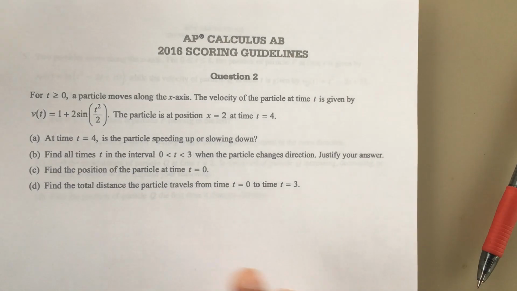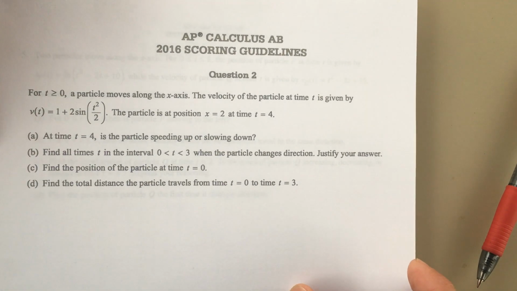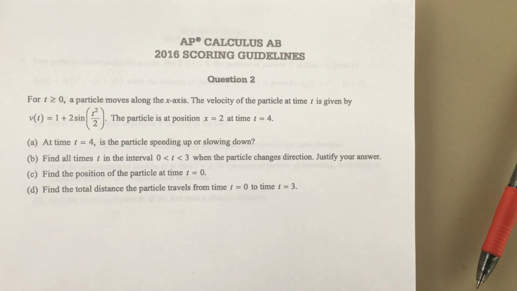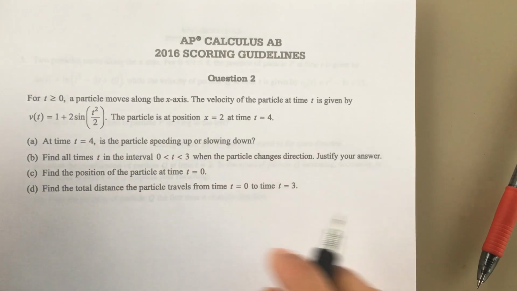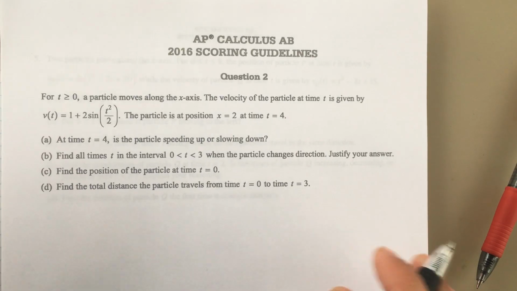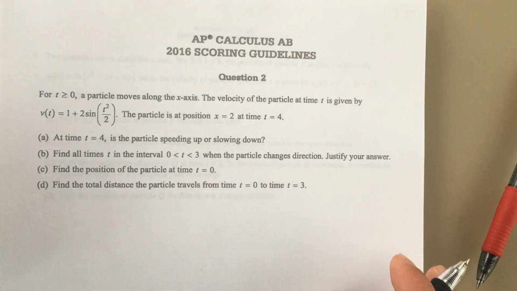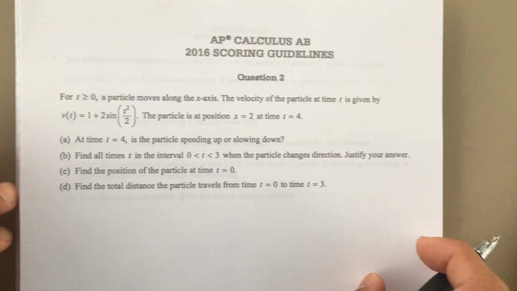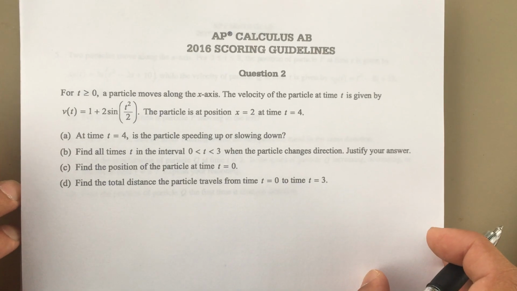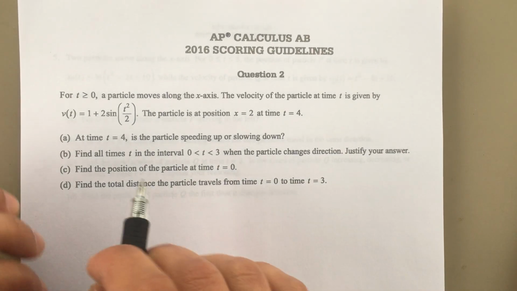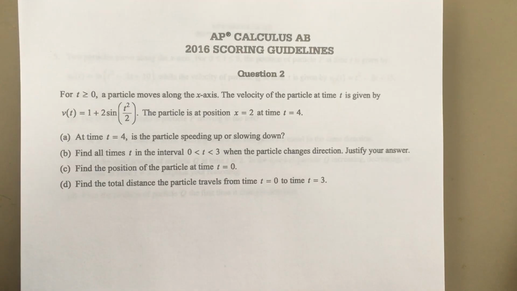Hey guys, I want to go ahead and give you some more examples on particle motion, and that's what we've been working on. This question is from 2016, so the purpose is just to make sure you're able to understand what is being asked of you and just be able to attack it. Because if you know what they're asking you and what to look for, then that's half the battle right there.